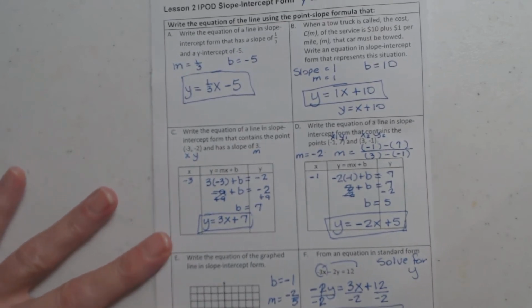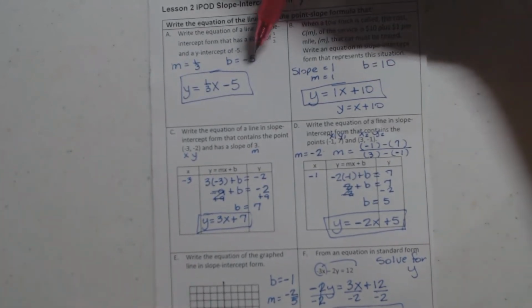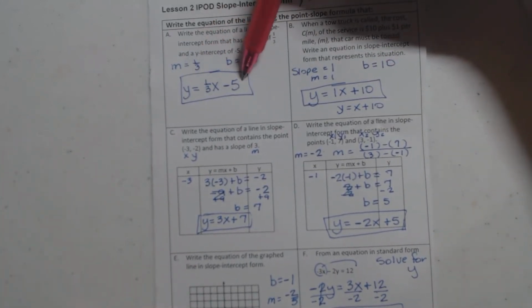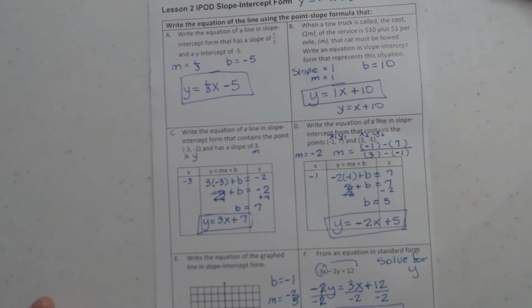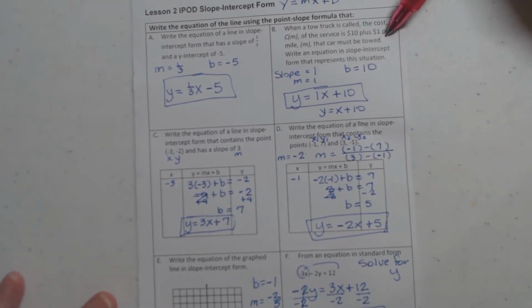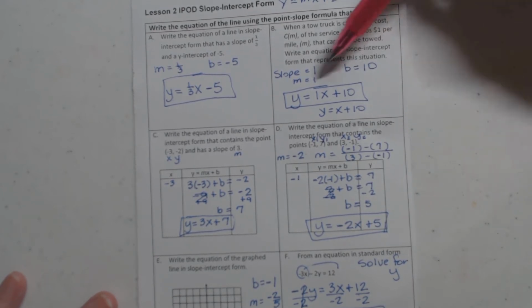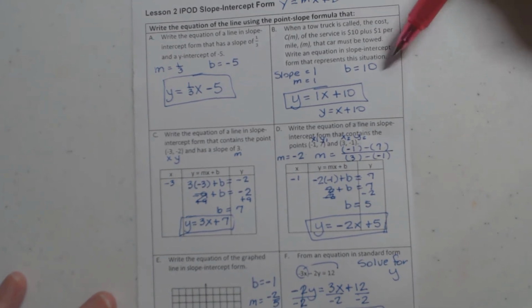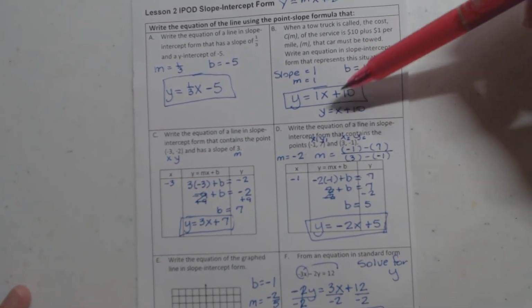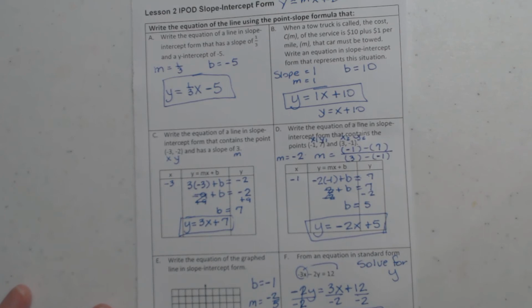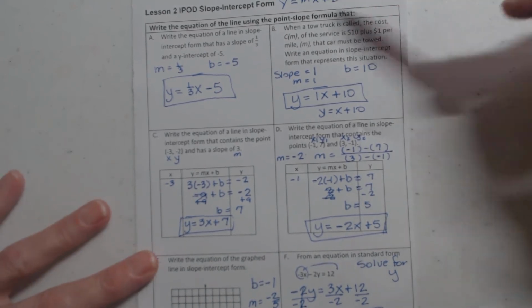So very briefly again, when you are given slope and an intercept, simply substitute those values into the slope-intercept form. You may be given a word problem where you have to figure out which one is the rate of change, and that slope is our rate of change. Pull that out, and then the other number is your beginning number, and then again simply substitute those values into the slope-intercept form.